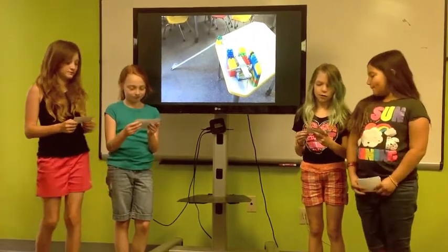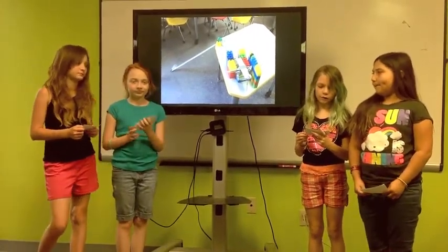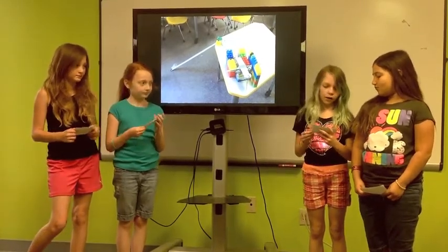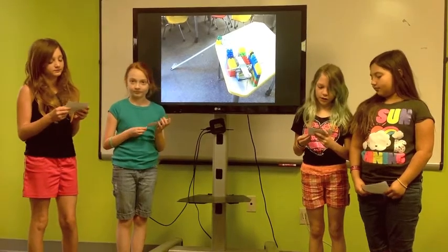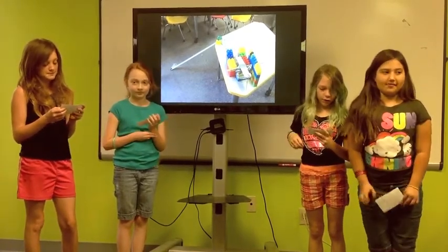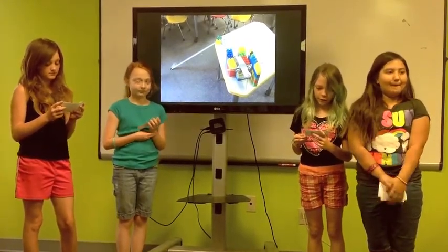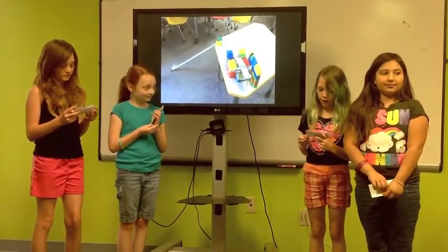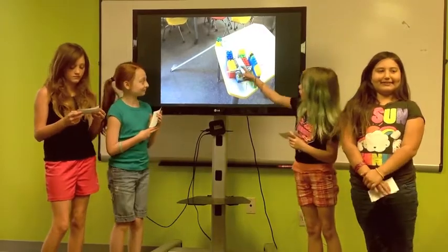Hi, my name is Willow. I will be talking about what a lever is. A lever is something that sits on a fulcrum. A fulcrum is the thing under a lever. A fulcrum is what makes the lever move up and down. The lever in our machine makes the ball roll down.